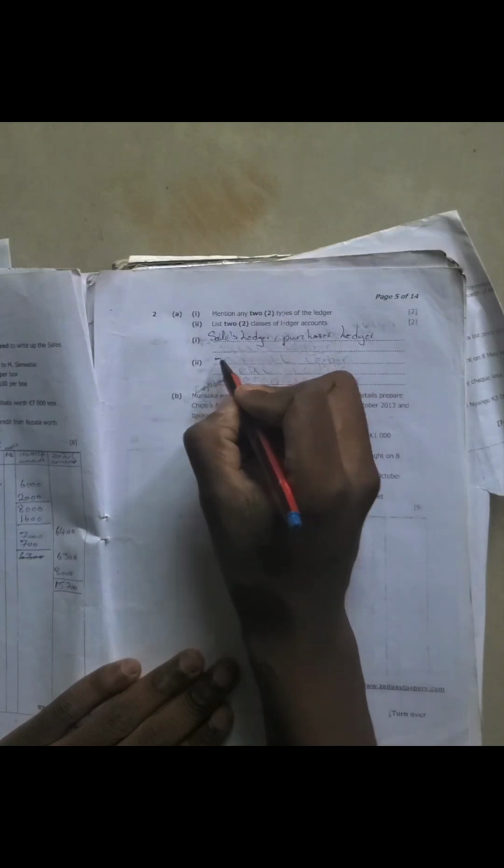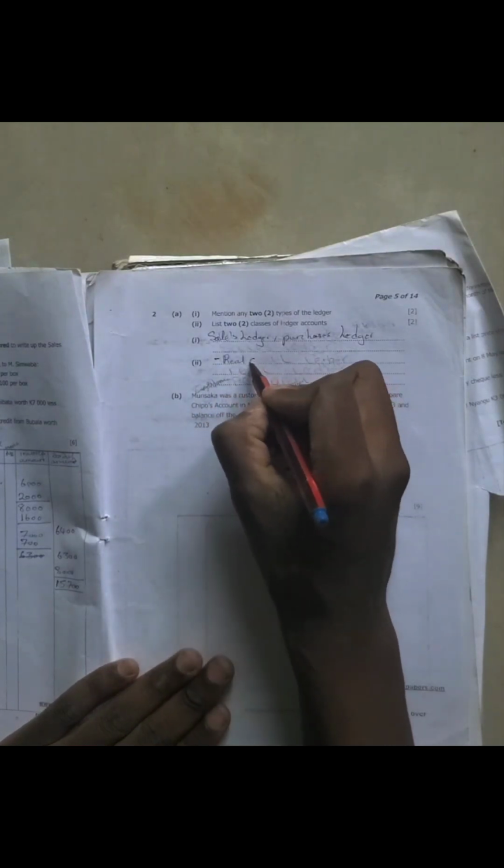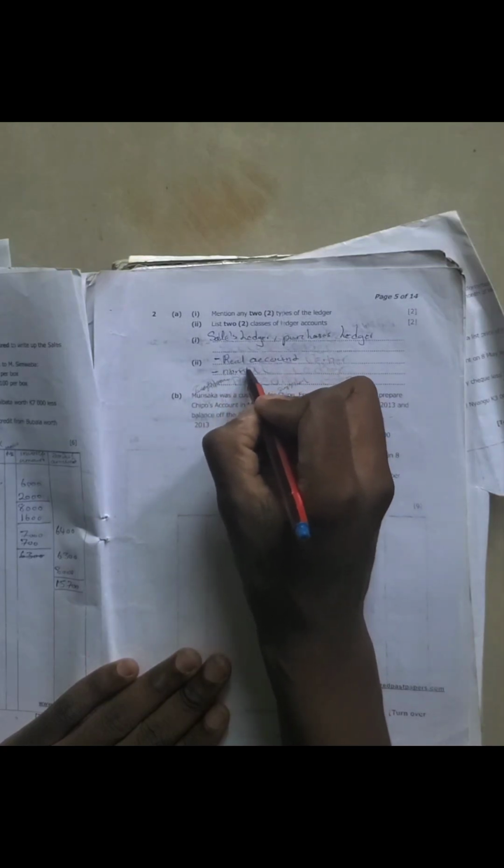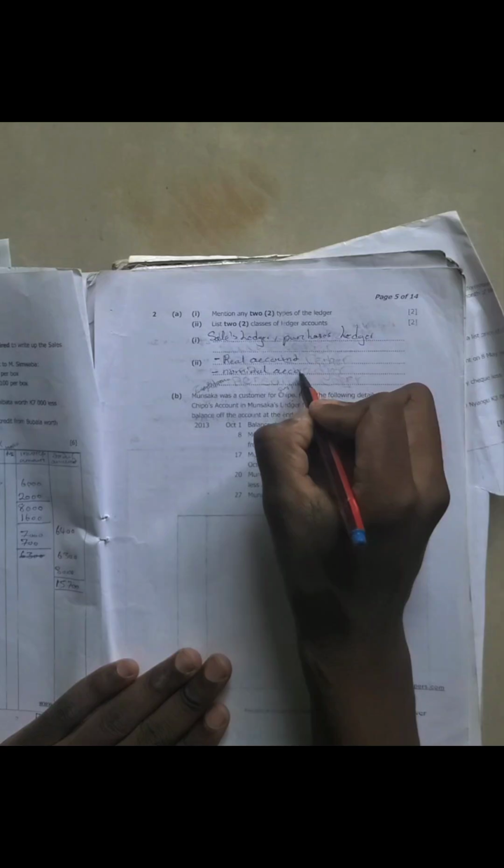Then list two classes of ledger accounts. So the classes of accounts, they are referring to the real account, nominal account, and personal account. So they just want me to list them. So I'm going to go with the real account and the nominal account. These are the classes. Then we head on to this one, B, which says Musaka was a customer for Chipo. From the following details, prepare Chipo's account in Musaka's ledger for the month of October 2013 and balance the account at the end. So let's start.